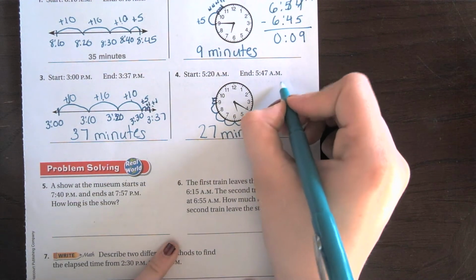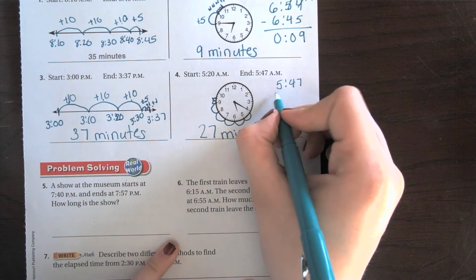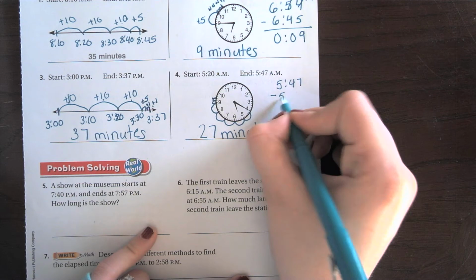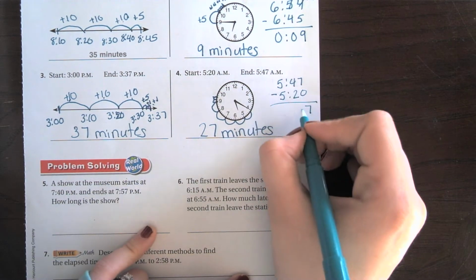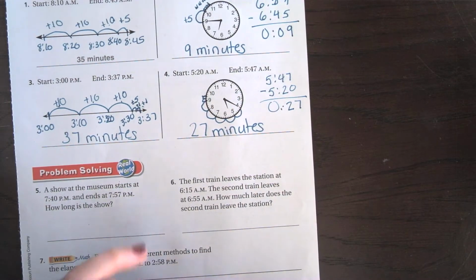Again, I could have also subtracted. 5:47, I could have subtracted on that one too. 5:47 minus 5:20. 7 minus 0 is 7. 4 minus 2 is 2. 27 minutes.